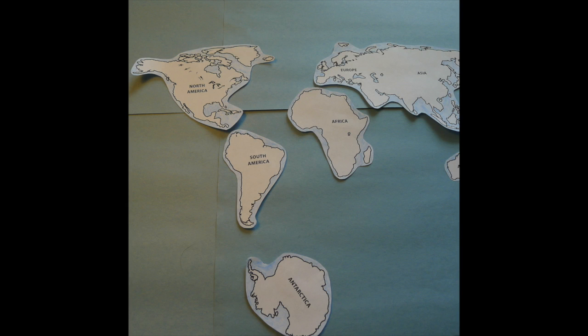Here's a photo of what the world looks like today. Now, scientists have told us that this is not how the Earth has always looked. How do they know such things? Well, first we will look at 4 different fossils that have been found around the world.